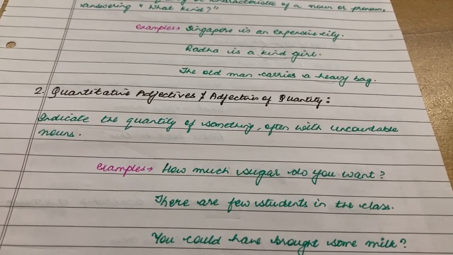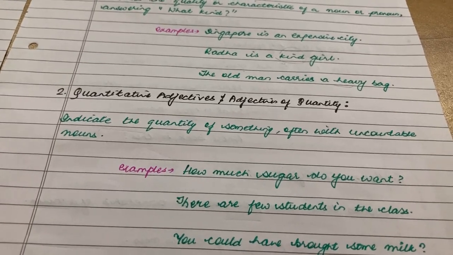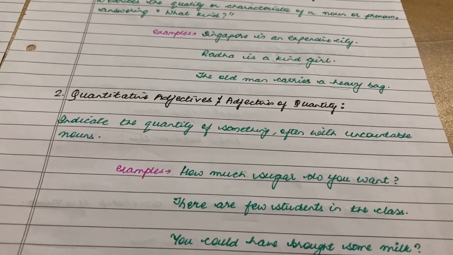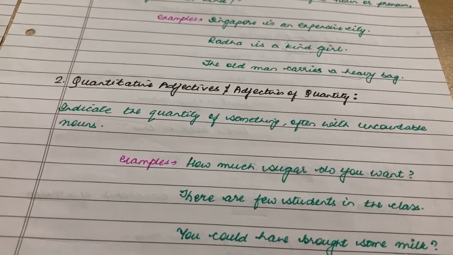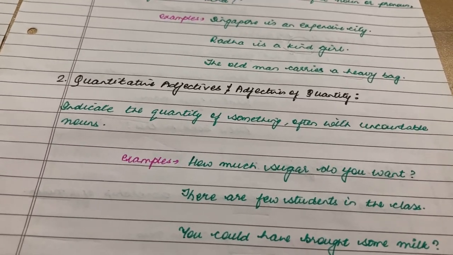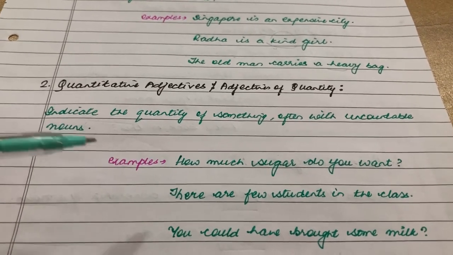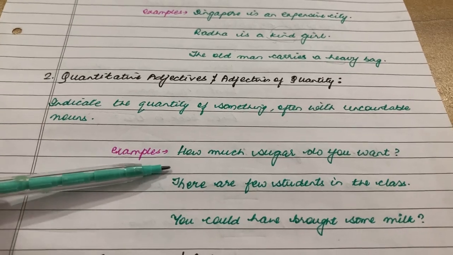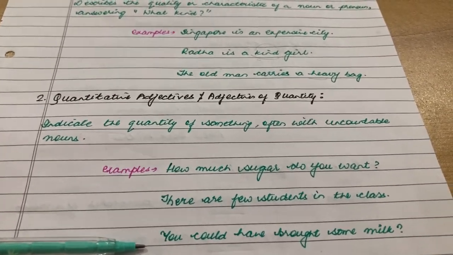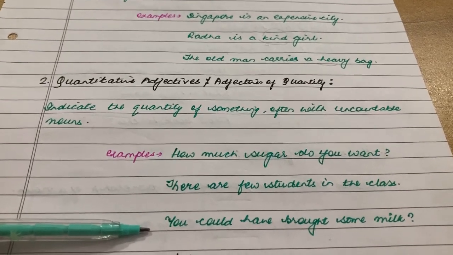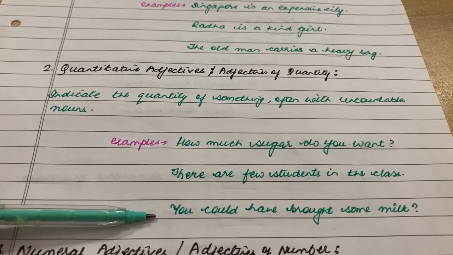The countable nouns are the things that we can count by touching them, by feeling them. But the things that we can touch but cannot count become uncountable nouns. There are few students in the class. You could have brought some milk. Yes, so these are the examples of quantitative adjectives, or the adjectives of quantity.